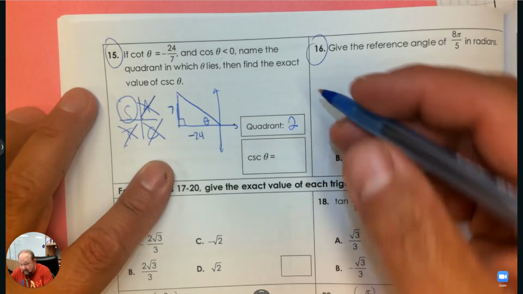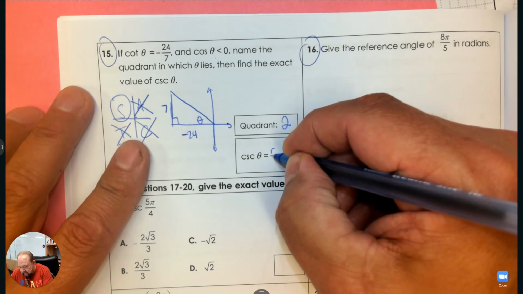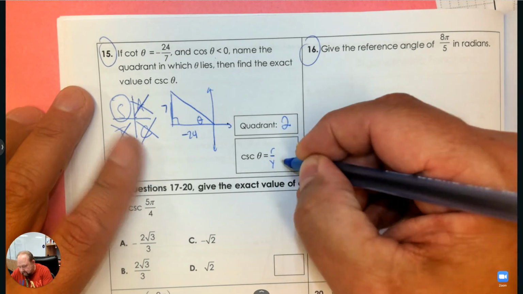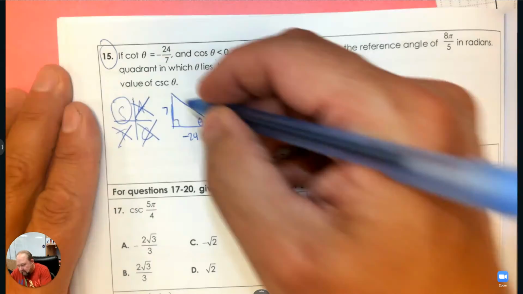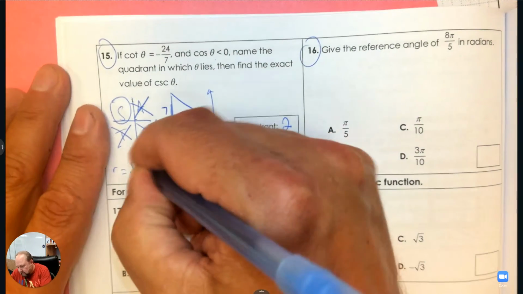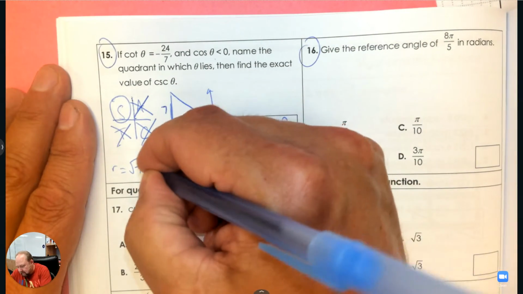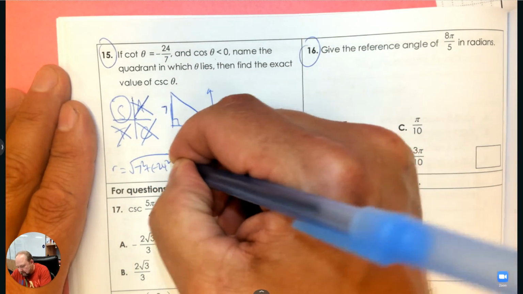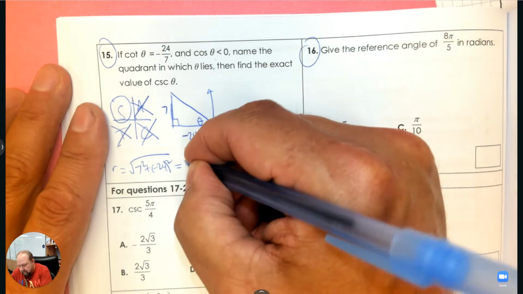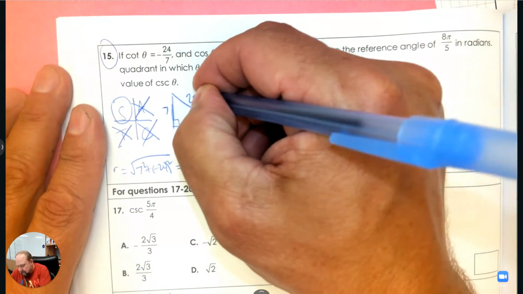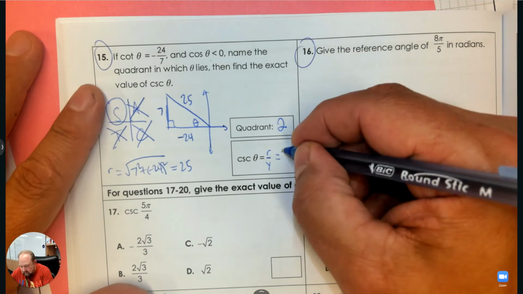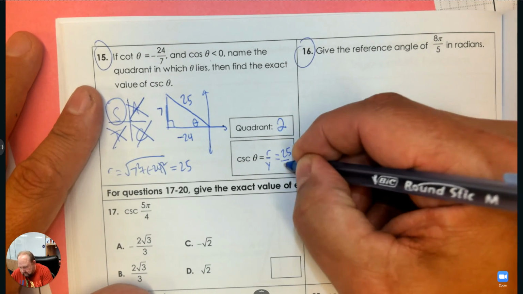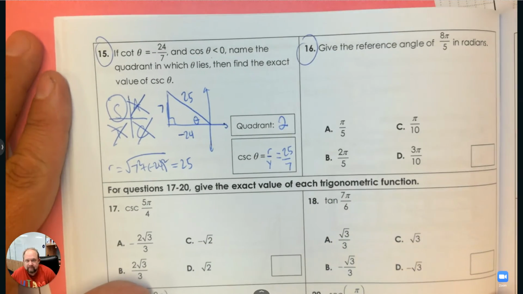To find cosecant, that is the radius over the y coordinate, or hypotenuse over opposite. So I need to find that radius. That's the square root of 7 squared and -24 squared. So that radius or hypotenuse is 25. So the answer is 25 over 7. That's cosecant.